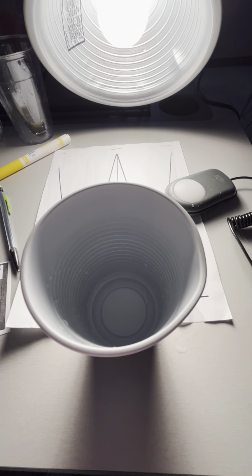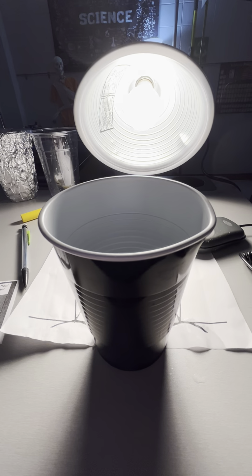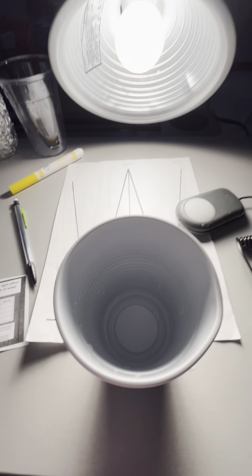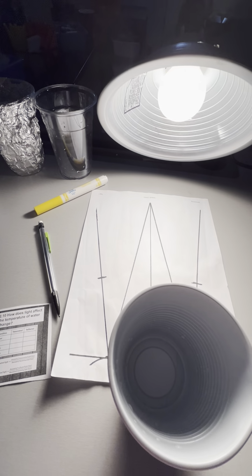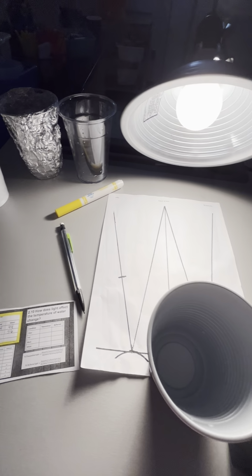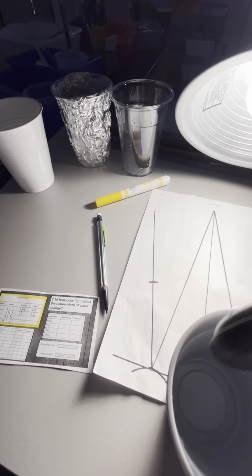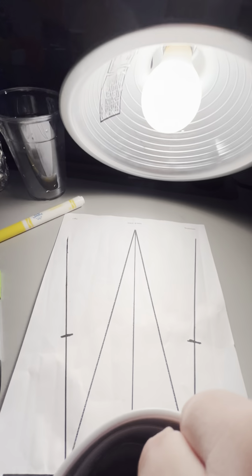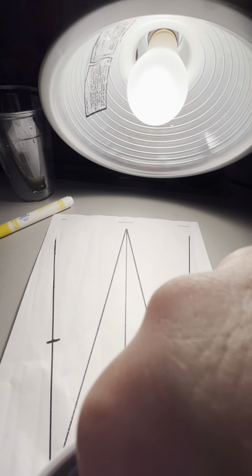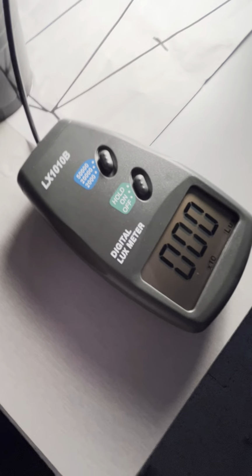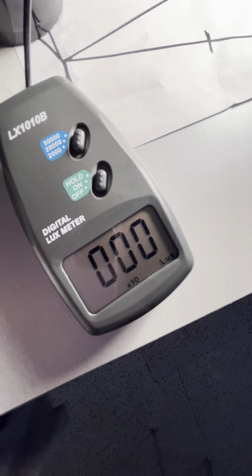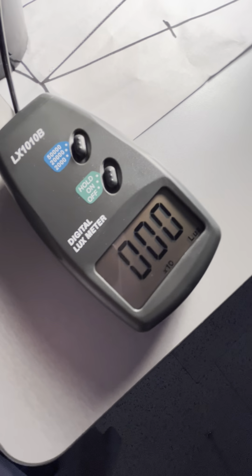Okay, moving on to the black cup. We've got our black cup. The light is aiming right toward it. To get the transmitted number, I will be putting the light meter inside the black cup, facing right toward the light. And if you look at our number, it's 0. Again, the black cup, like the foil, is opaque.